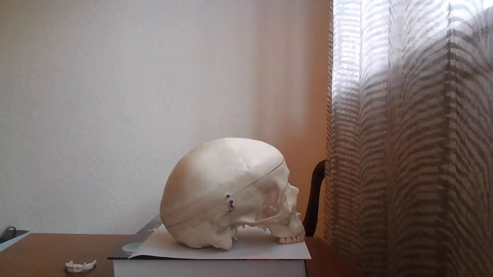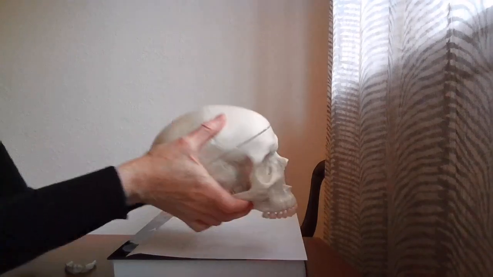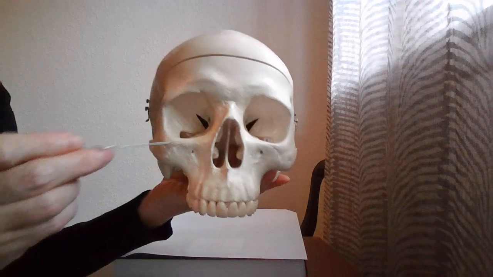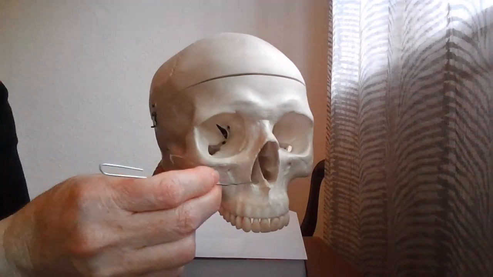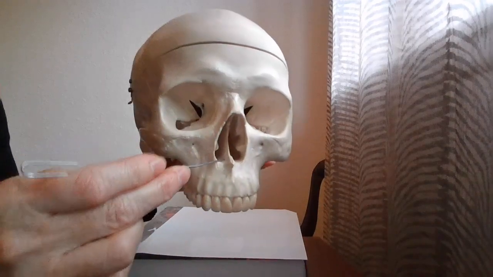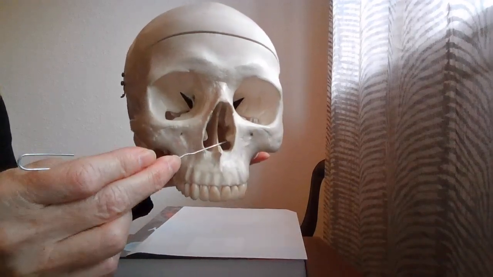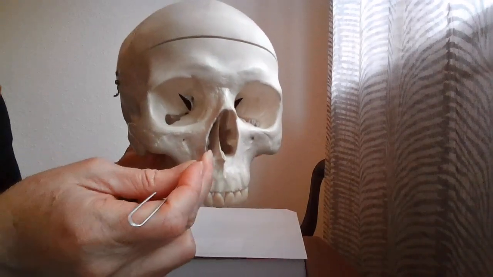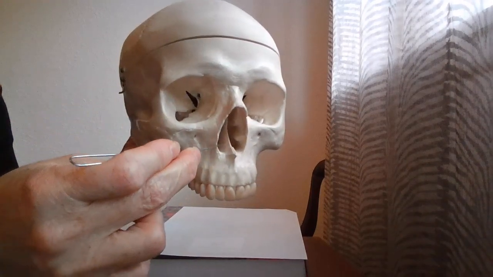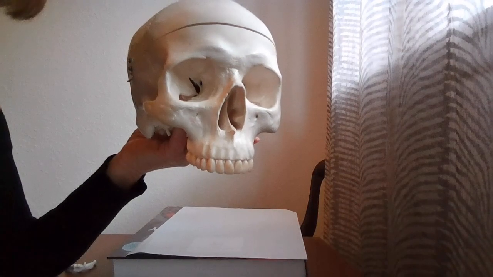Next, we're moving to facial bones, right? And the first bone that you need to find is a vomer. So vomer is a bone over here. It's the inferior part of the nasal septum. So that's the vomer, right? And the upper part is the perpendicular plate of the ethmoid bone, but that's a vomer. It's a singular one bone.